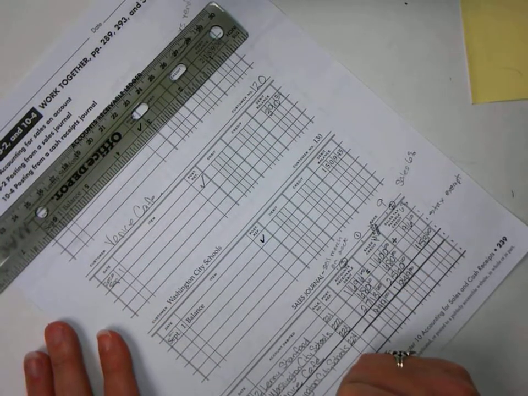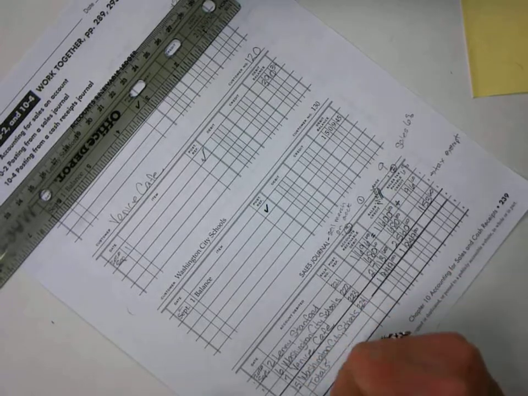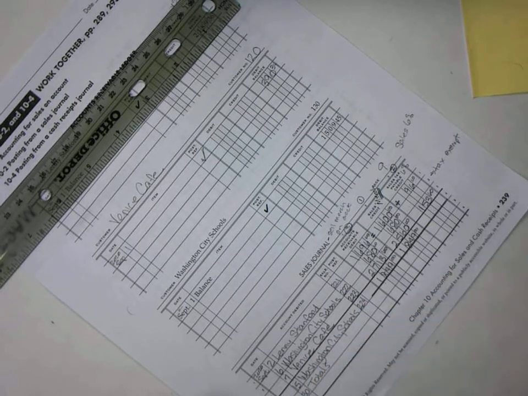Totals are at the last day of the month, September. How many days are in September? September 30th. Okay.